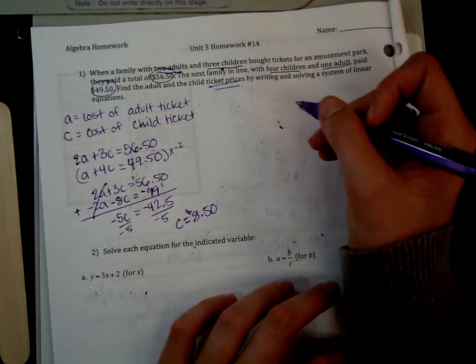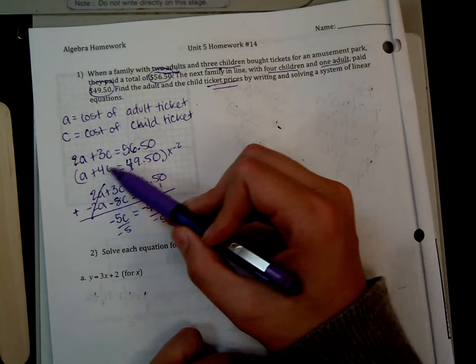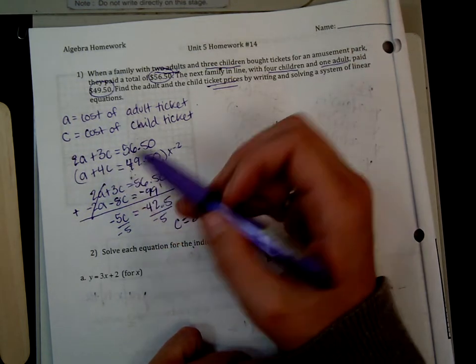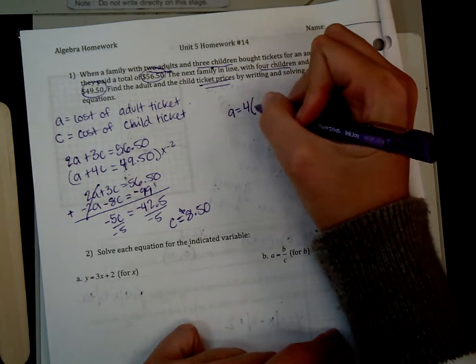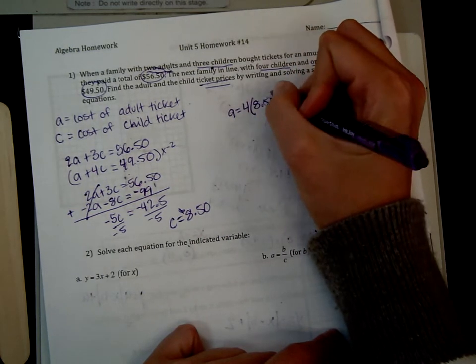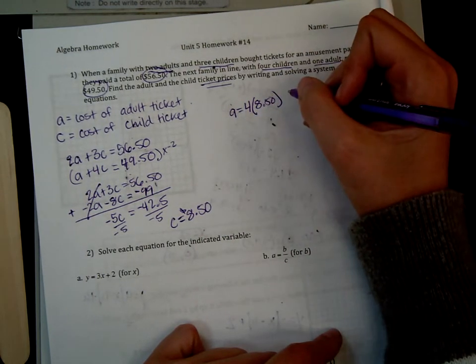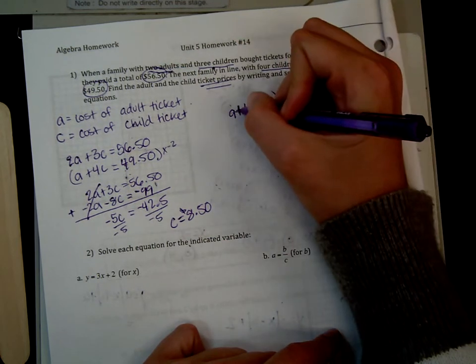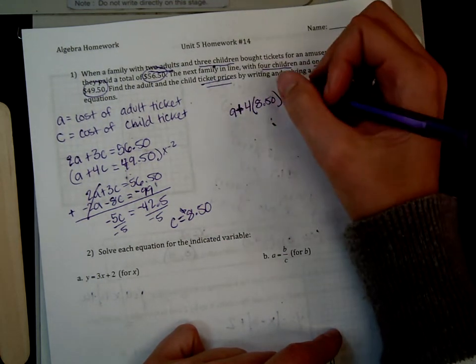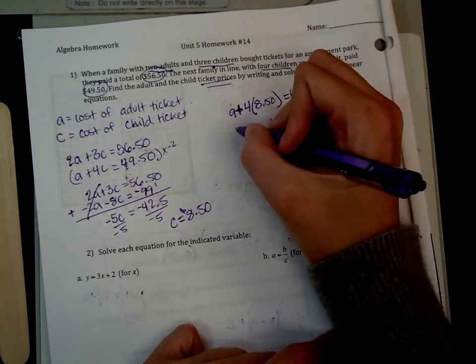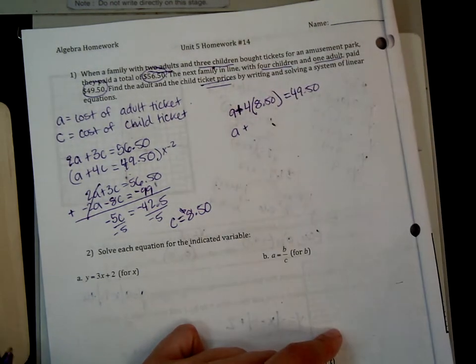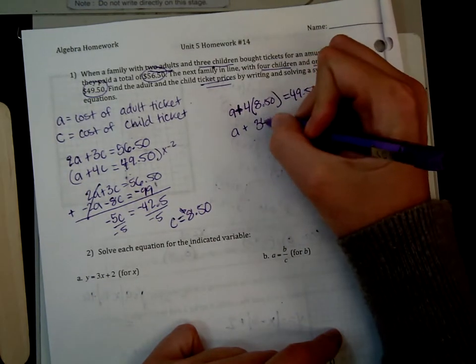Now we have to plug that back in. So I'll plug it into the second equation right here. A plus 4 times 8.50 equals 49.50. A plus, 8.50 times 4 is 34.